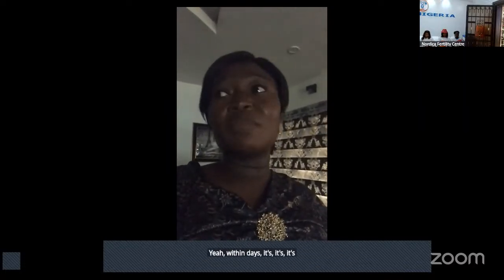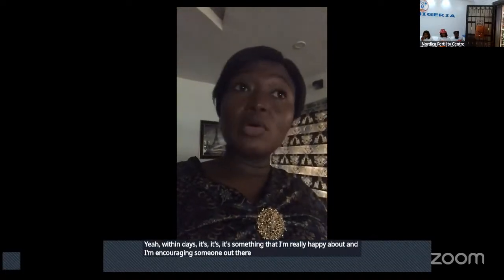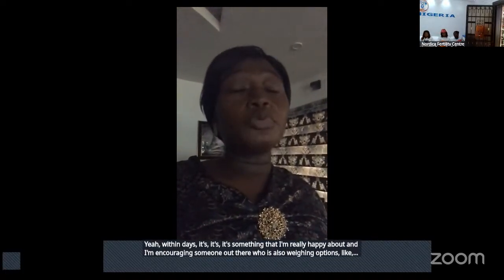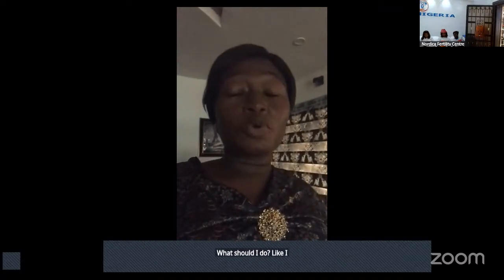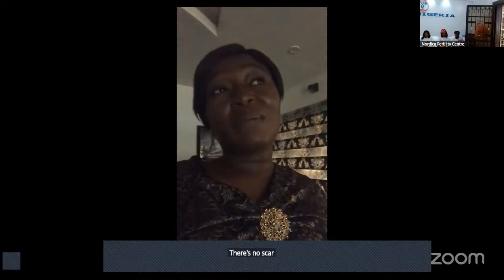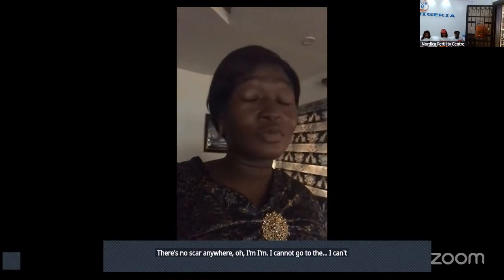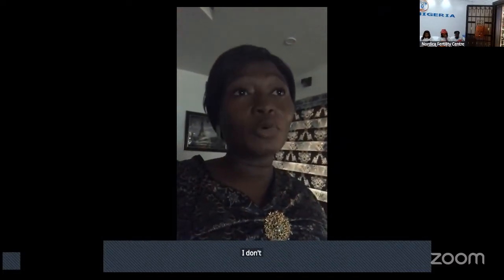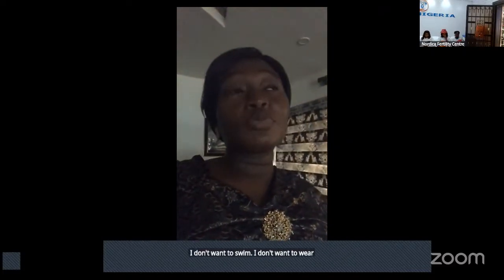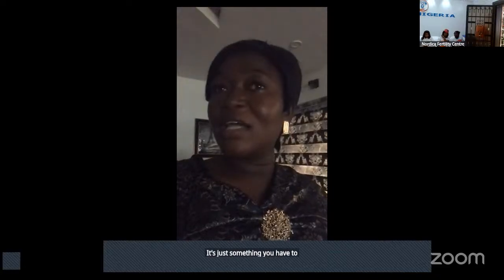It's something that I'm really happy about, and I'm encouraging someone out there who is also weighing options, like, okay, what should I do? Like I said, Hifu doesn't require blood transfusion. There's no scar anywhere. I don't want to swim, I don't want to wear a swimsuit because of this scar. No, it's just something you have to live by.